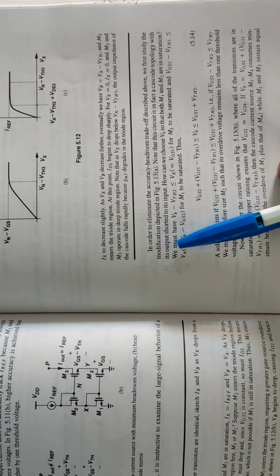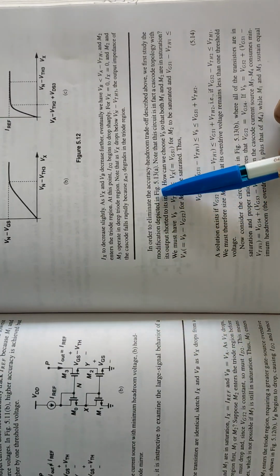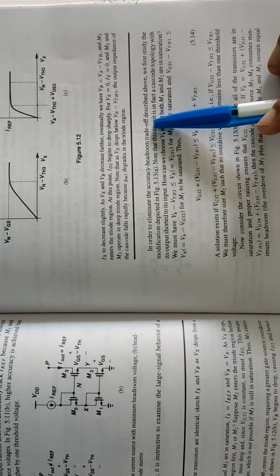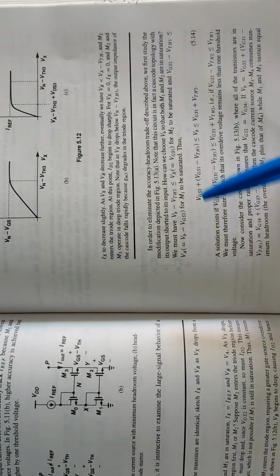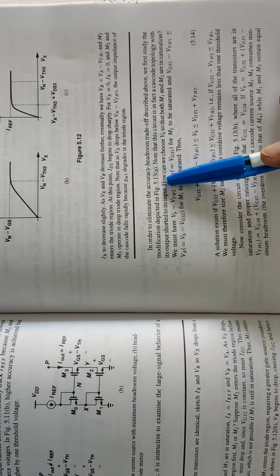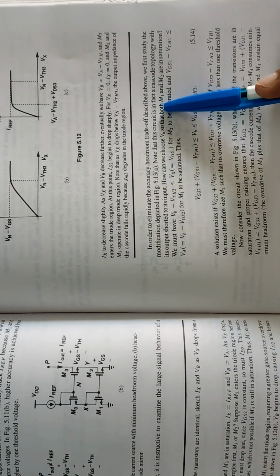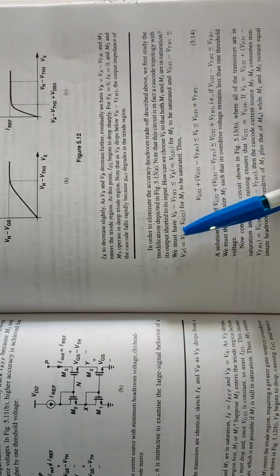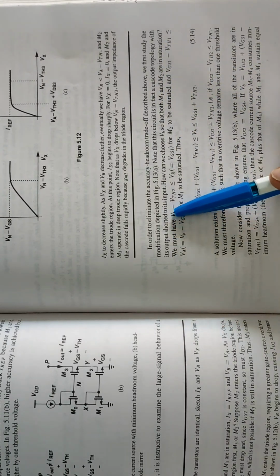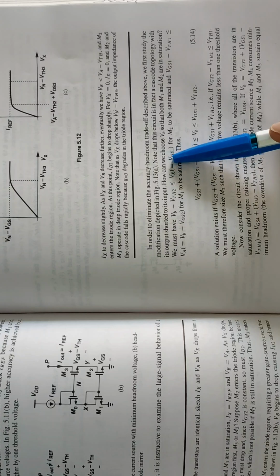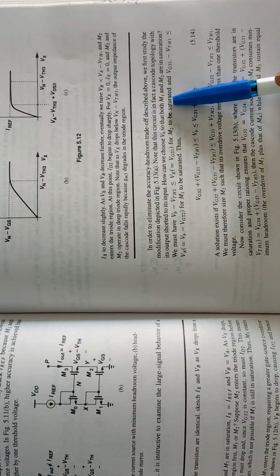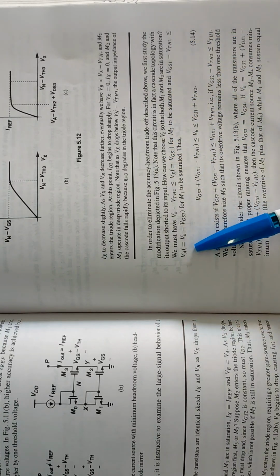In order to eliminate the headroom trade-off described above, we first study the modifications depicted in figure A. Note that this circuit is in fact a cascode topology with its output shorted to its input. How can we choose Vb so that both M1 and M2 are in saturation?